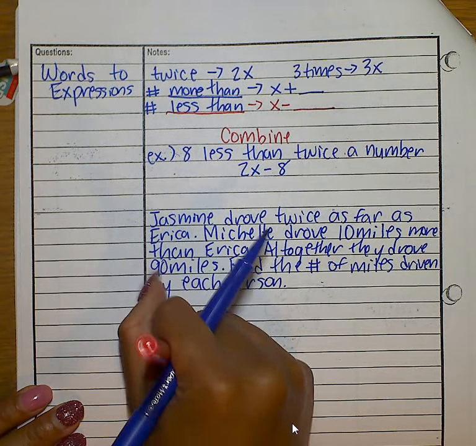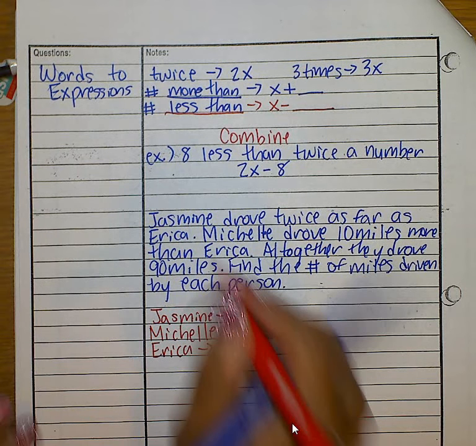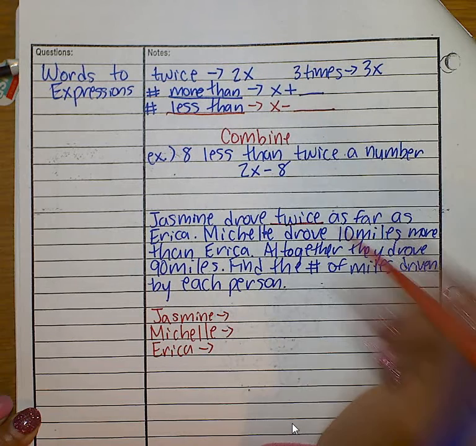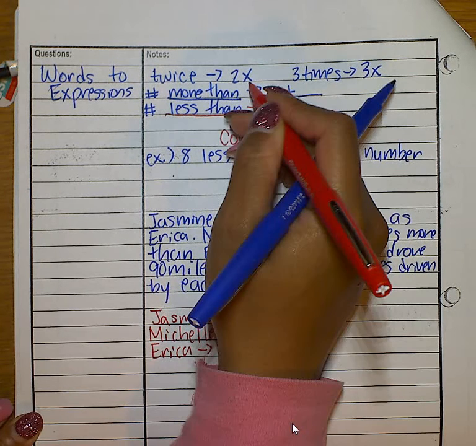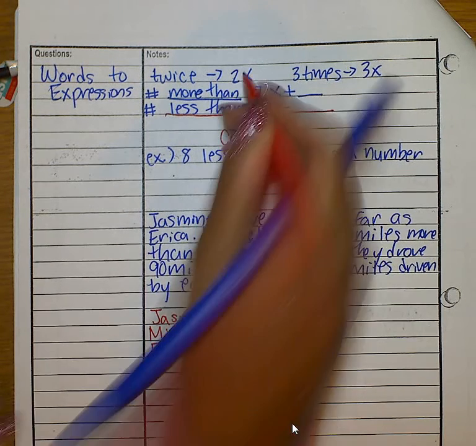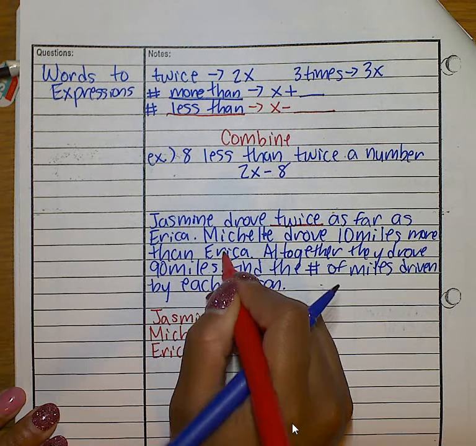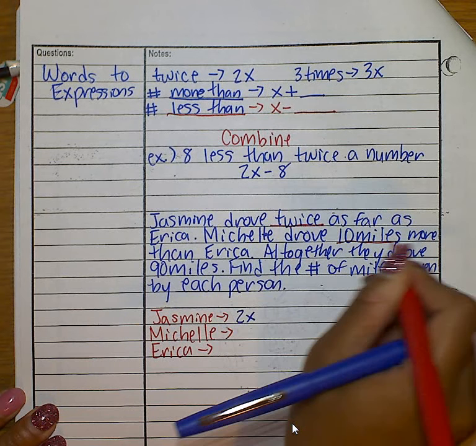So if I know these are the 3 different people that I'm discussing, I want to write down the information that I know about each. So far it says Jasmine drove twice as far as Erica. Remember I said up here, twice as far is 2x. Then it says Michelle drove 10 miles more than Erica.